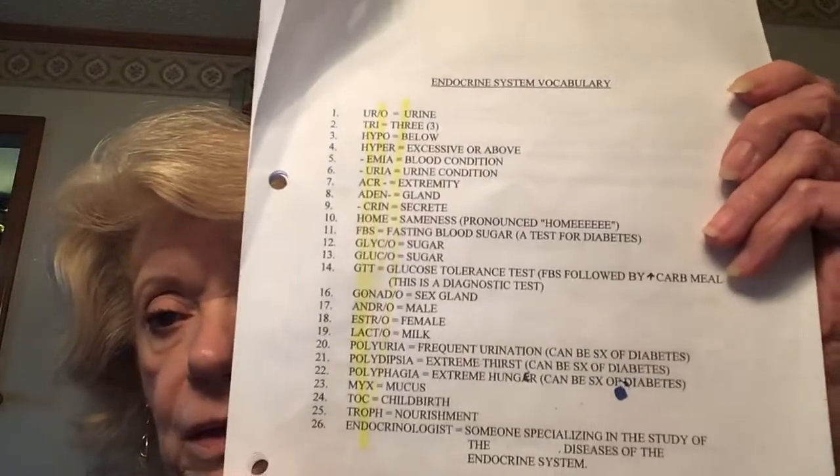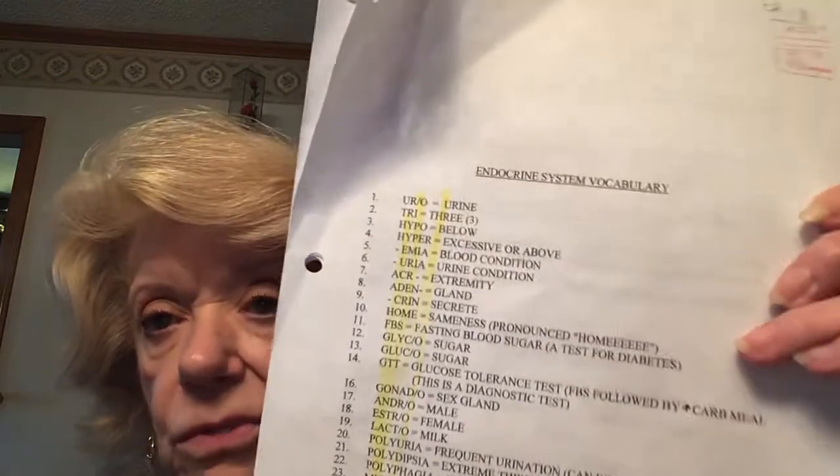Okay, I'm going to go over the vocabulary words with you real quickly because all of this is covered in the notes as well. Uro means urine. Tri, T-R-I, means three. Hypo is below. Hyper is excessive. Emia, you notice I put that dash in front of emia? That's a suffix at the end of a word. That means blood condition. Anemia. Urea is urine condition. Acra means extremities, your hands and your feet, your fingers and toes.